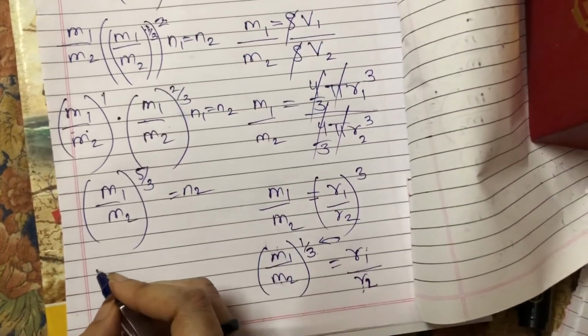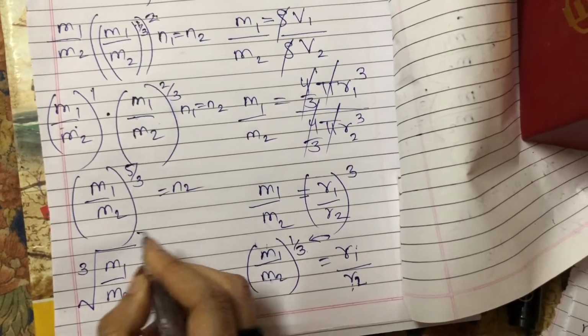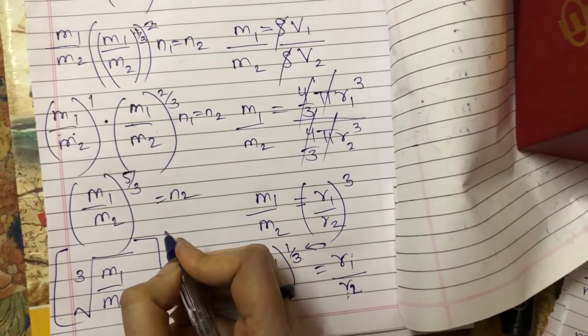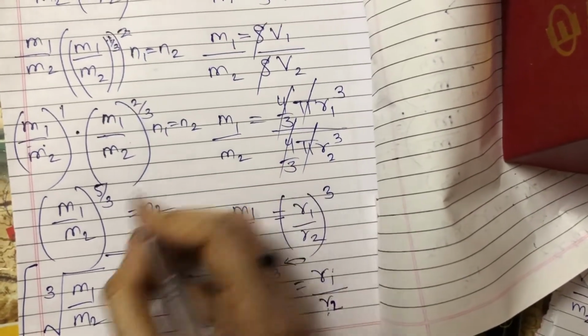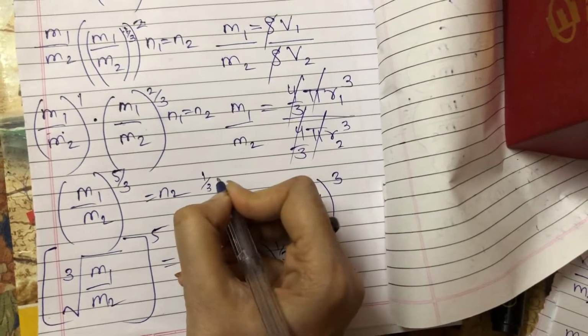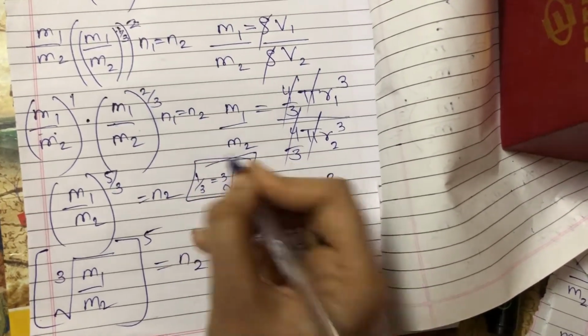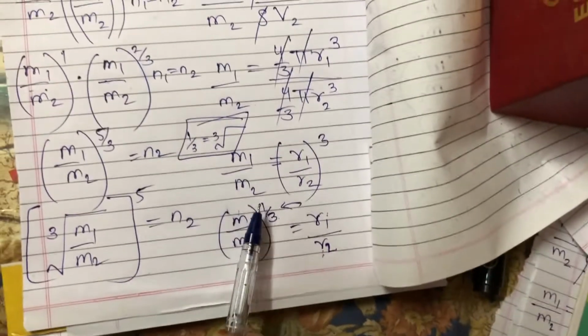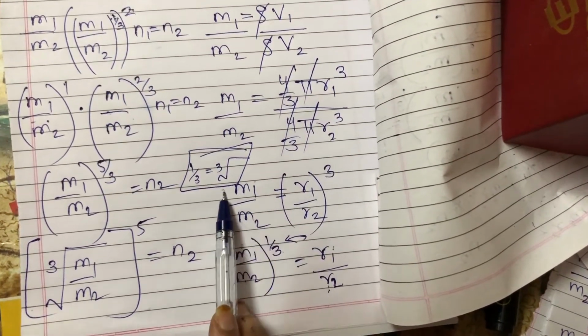Now can I write it like this? Cube root of m1 upon m2 raised to 5. Yes, of course, I can write that. Why? Because 1 upon 3 in terms of power is nothing but a cube root. When you take 3 on this side, that becomes a cube root.